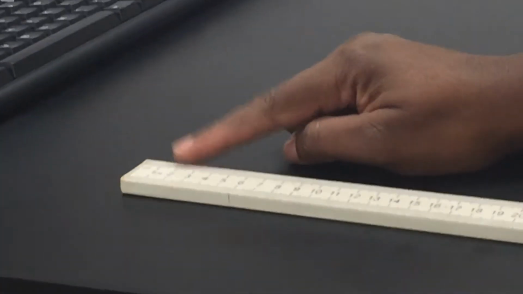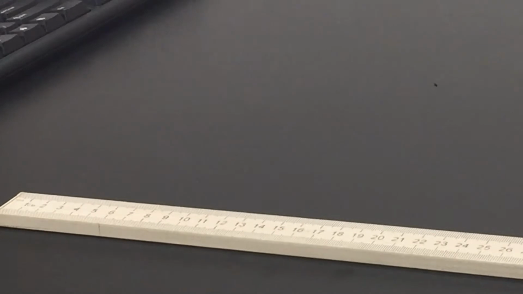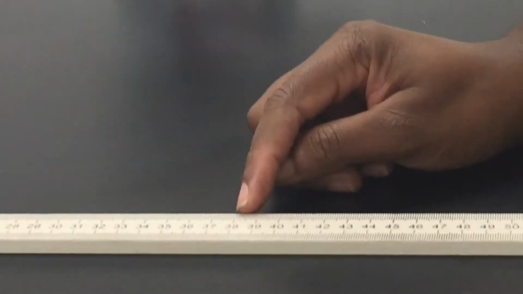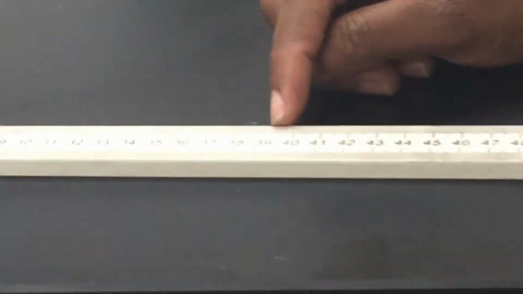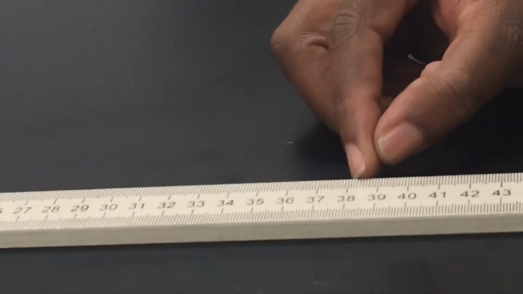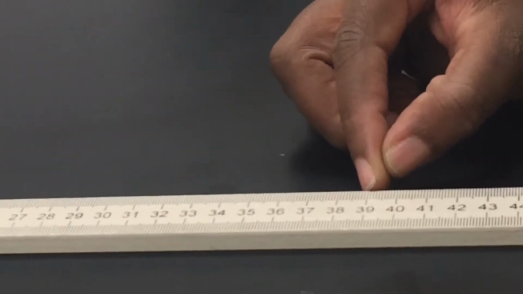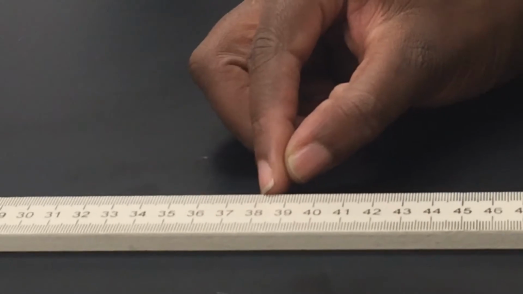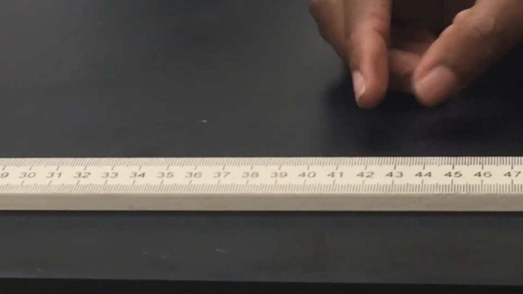If you take any 2 intervals on the meter stick, say for example between 38 and 39, and you count the number of small divisions in between, you should get 10 small divisions.